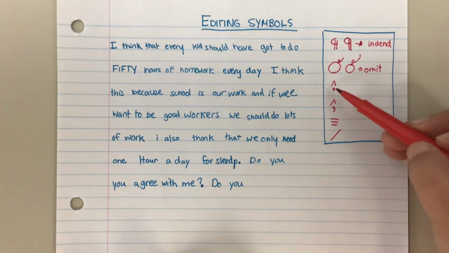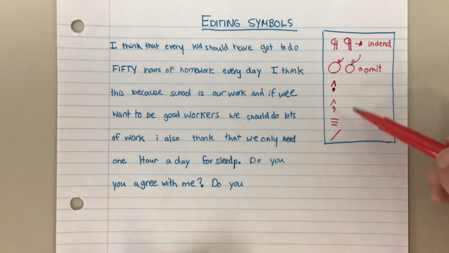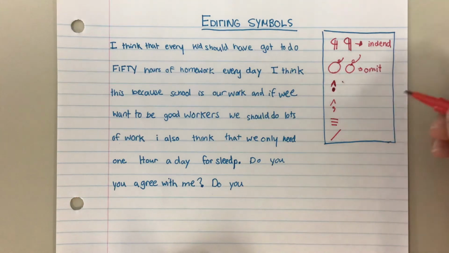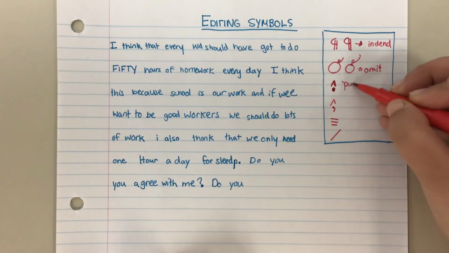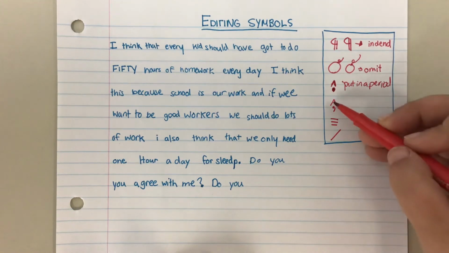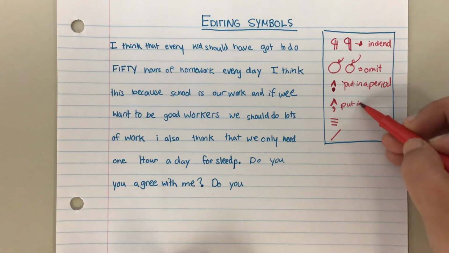Now this is like a little arrow showing you where you should put some form of punctuation. So if it's a little arrow with a period under it, it means put in a period. Same for this one. If you need a comma, you draw a little arrow and you put a comma under it, meaning put in a comma.